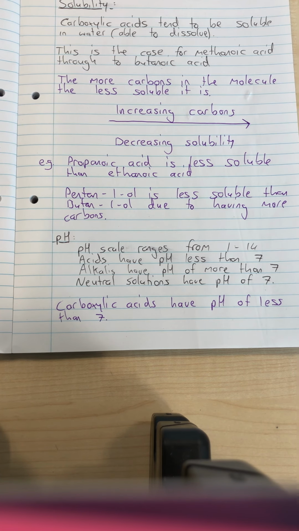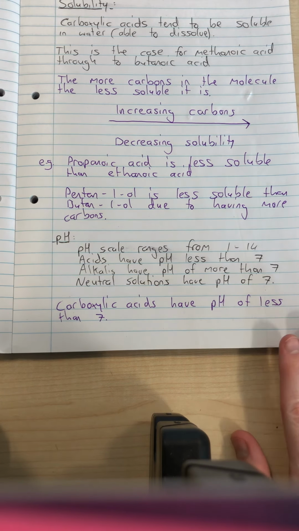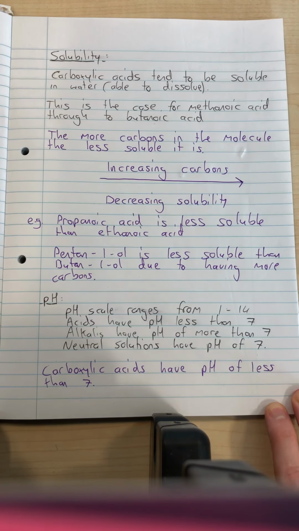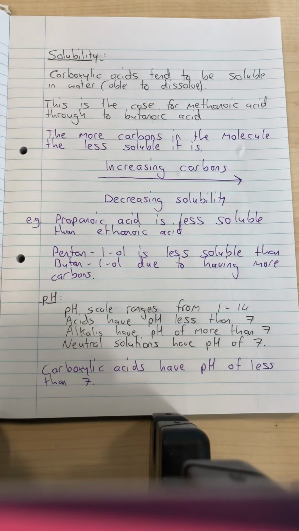And that's it. That's us done alcohols. That's us done carboxylic acids. We've done alkanes, cycloalkanes. I'm going to put up some work on Teams now, so make sure you get all these notes, and I'll see you on Teams. Right, see you.